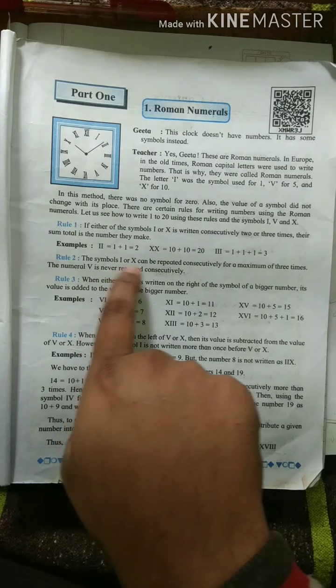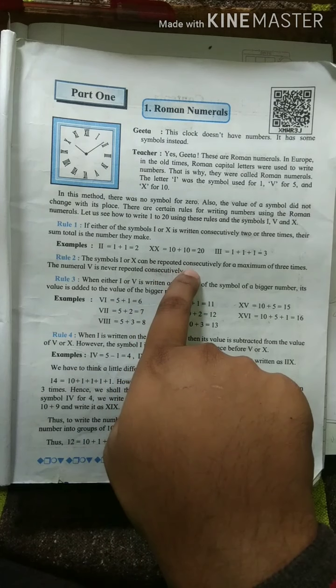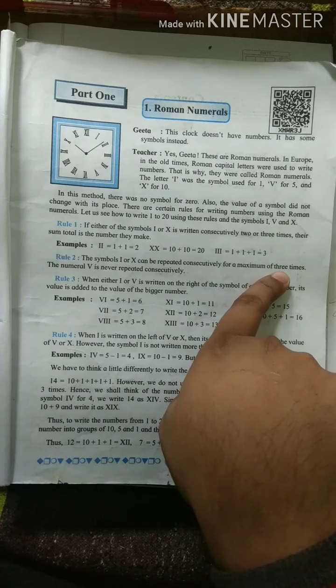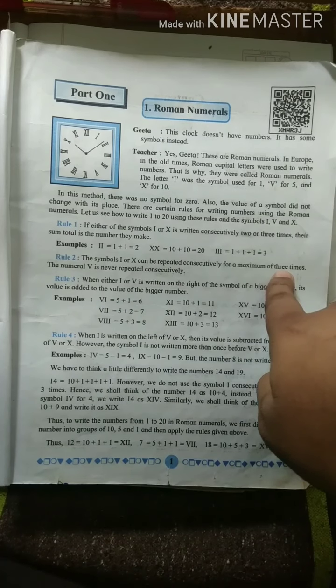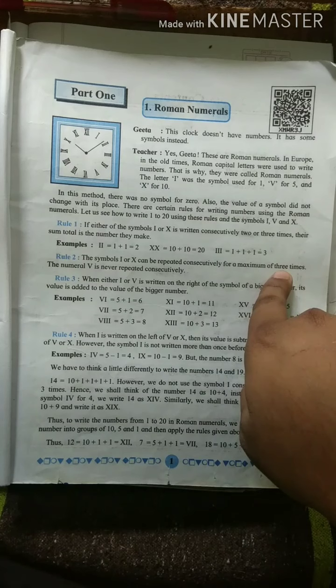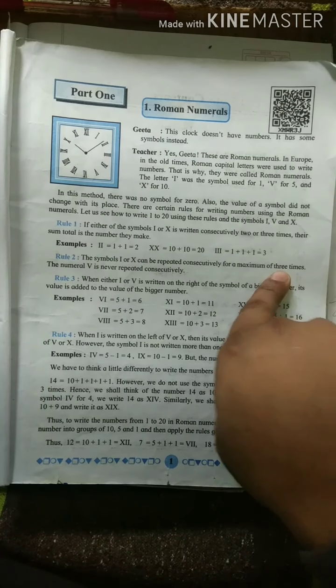The symbol I or X can be repeated consecutively a maximum of 3 times. So maximum 3 times only we can write one letter. That means we cannot write 4 times. Like if I want to write 4, I and I, 4 times I we don't have to write. So what is the maximum number of times one letter can be written? Only 3 times. That we should know.